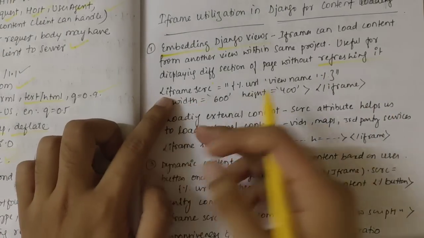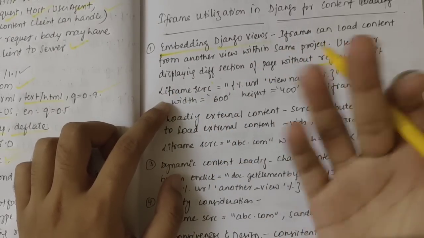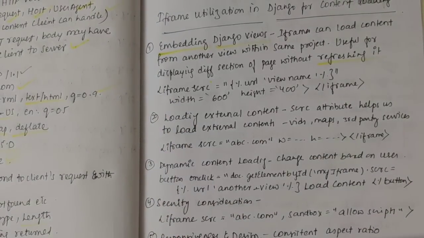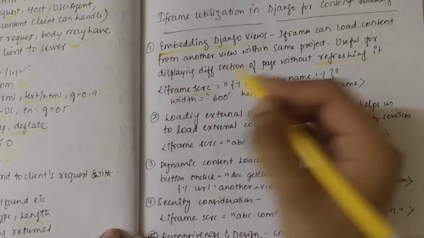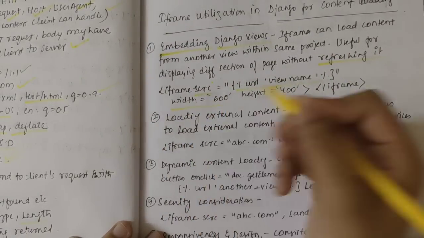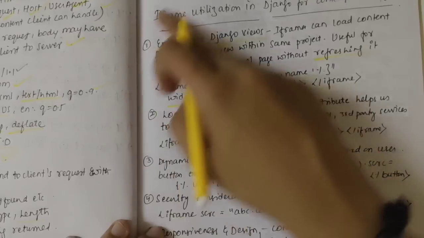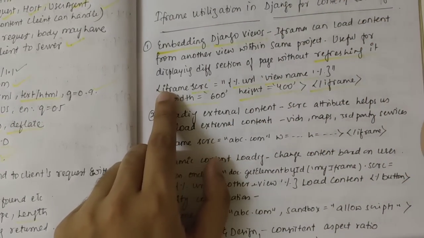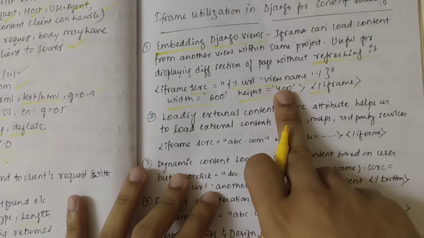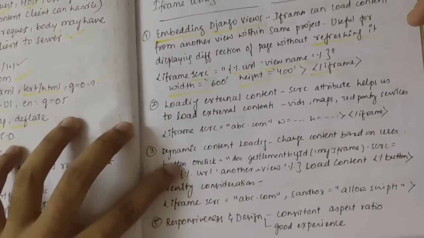So here the iframe is used in HTML basically. It is one of the tags here. So I'm specifying iframe with src equal to the URL view name, closing the URL. Here I'm specifying the width and height also, and the iframe is closed here. So here I'll be embedding this particular URL in the iframe during the content loading. When this HTML page runs, this particular view, that is the view name, would be loaded here, embedded into the Django views part. So this was about the first point.